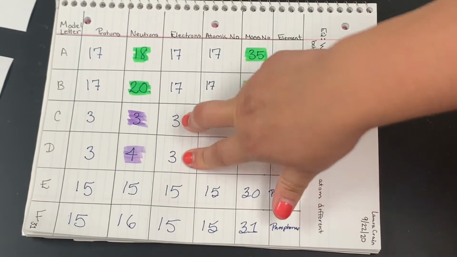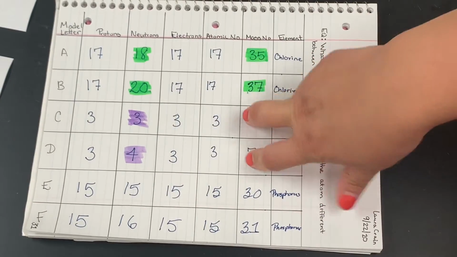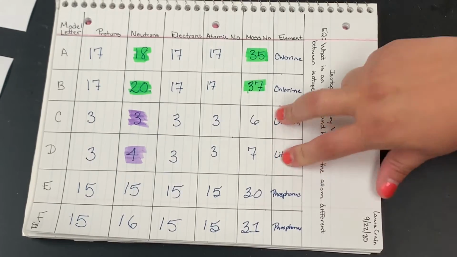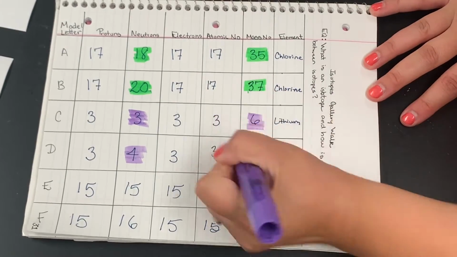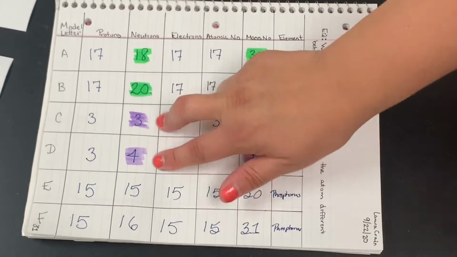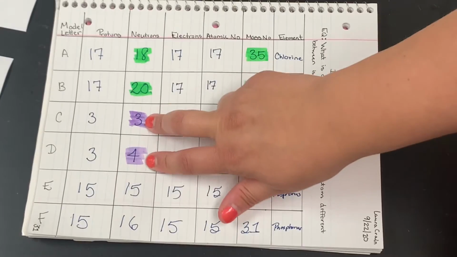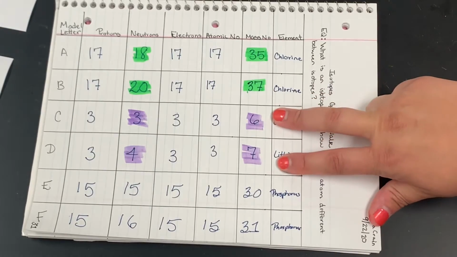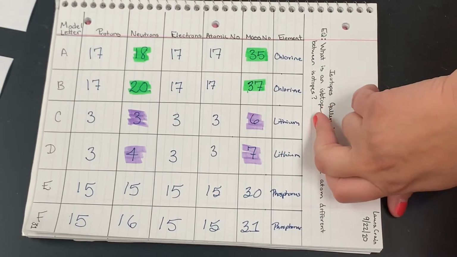All right, let's keep going. Electrons are the same. Atomic number is the same. Mass number is different, which again should make sense because mass number is protons plus neutrons. If the neutrons are different, the mass number is going to have to be different. And then of course the element is the same.